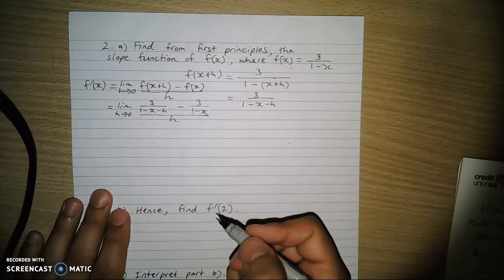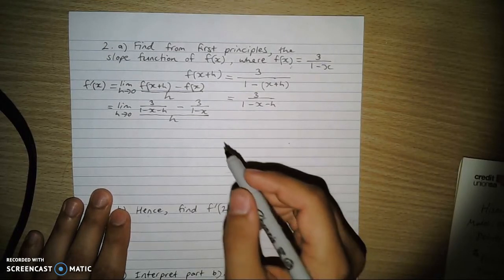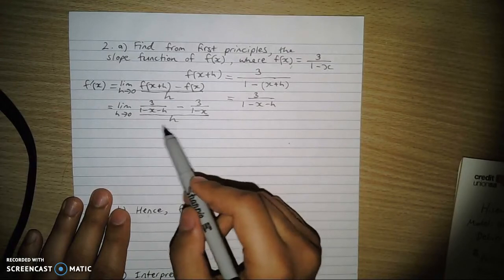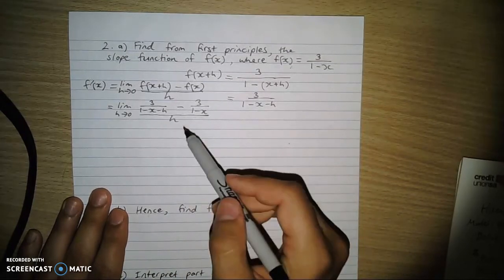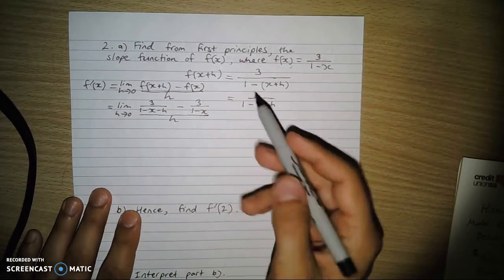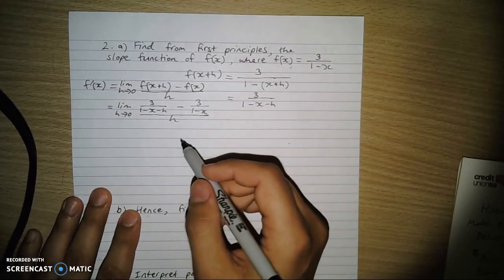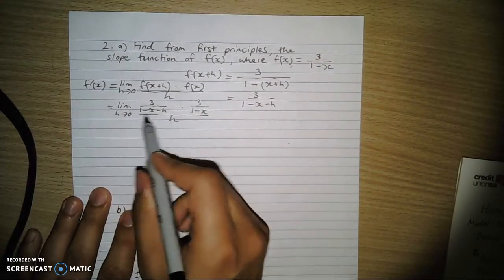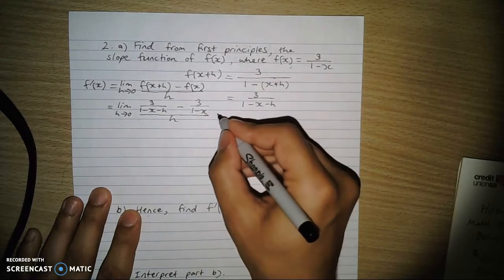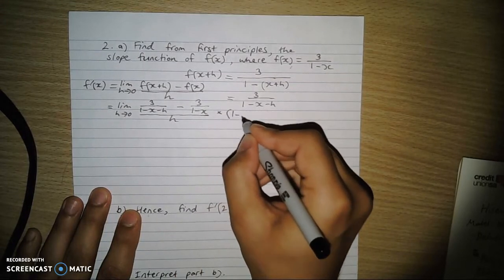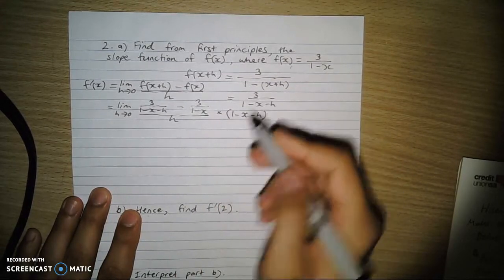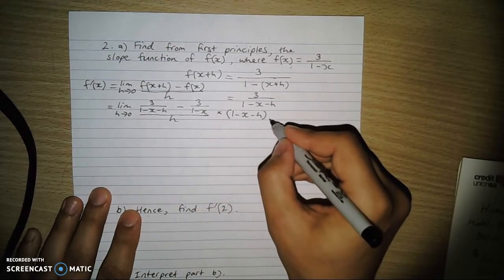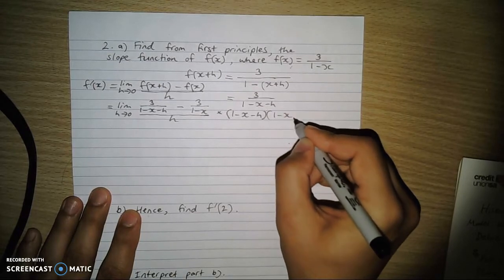Now we can simply remove these denominators. So we've essentially got a fraction divided by something else. This looks nasty, as I said, but we can simplify it. And the way we do this is we multiply this whole term. So we want to get rid of this numerator. To get rid of this numerator, we need to times it by 1 take x take h. And to get rid of this denominator, we need to times it by 1 take x.